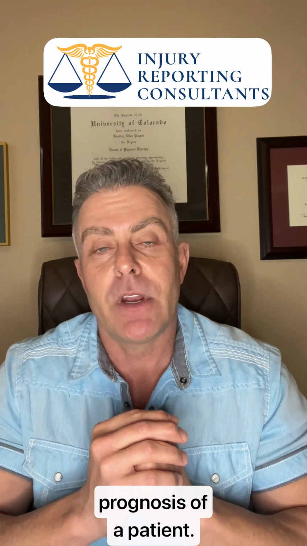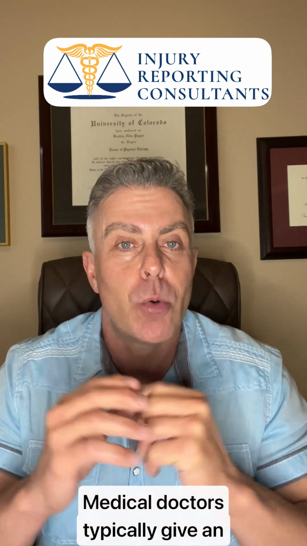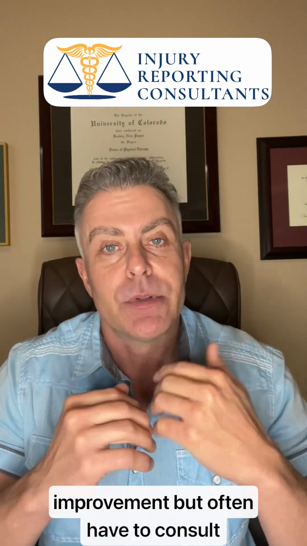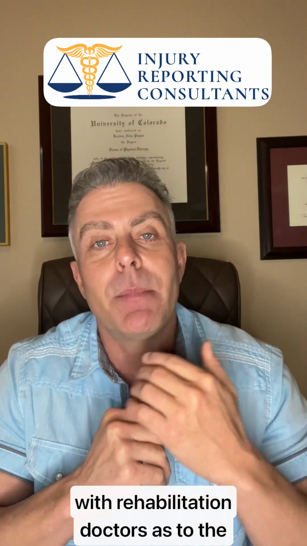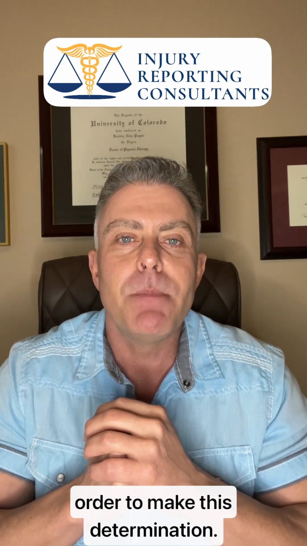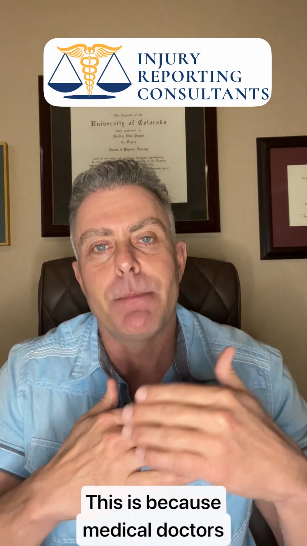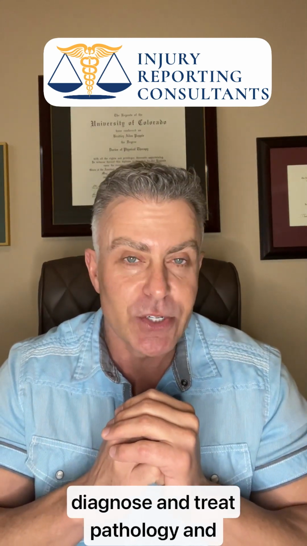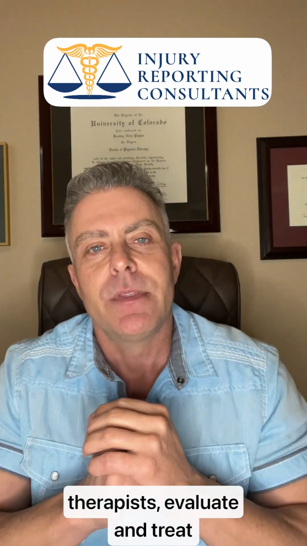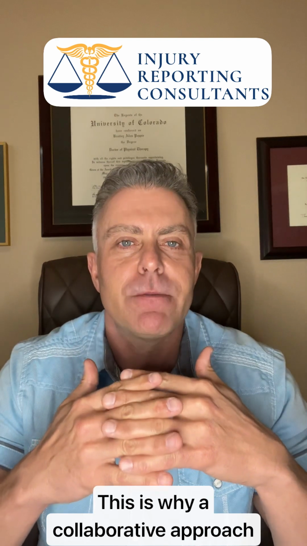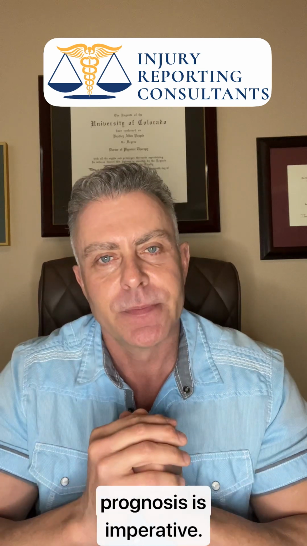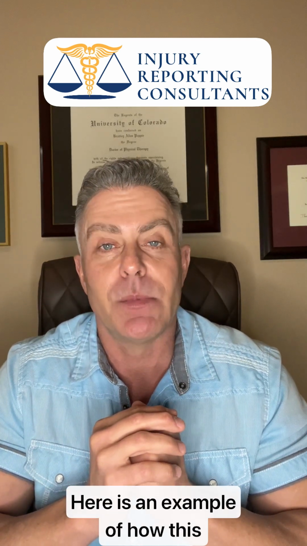Medical doctors typically give an opinion as to whether the person has achieved "maximal medical improvement," but often have to consult with rehabilitation doctors as to the person's rehabilitative potential in order to make this determination. This is because medical doctors diagnose and treat pathology, and rehabilitation doctors, such as physical therapists, evaluate and treat dysfunction. This is why a collaborative approach amongst various healthcare professionals in determining overall prognosis is imperative. Here's an example of how this determination comes into play.